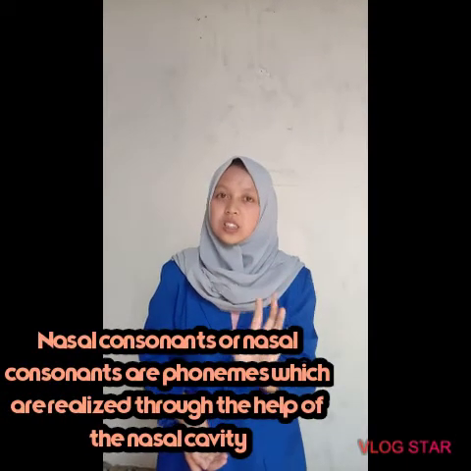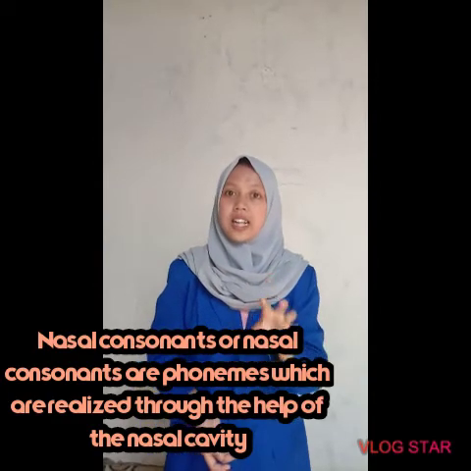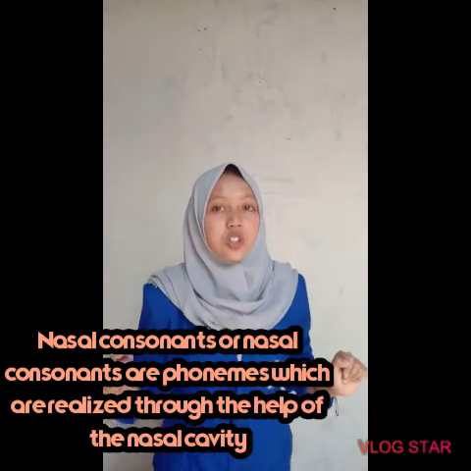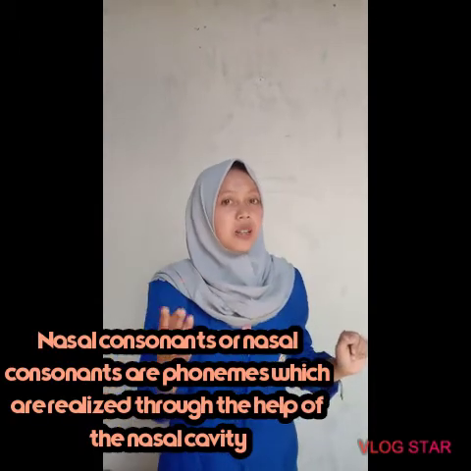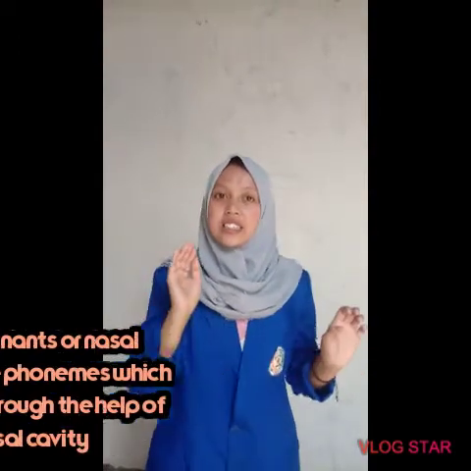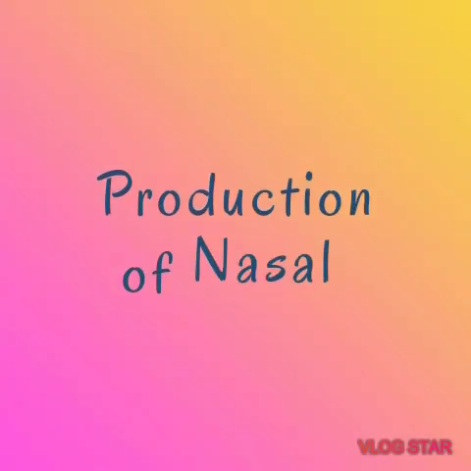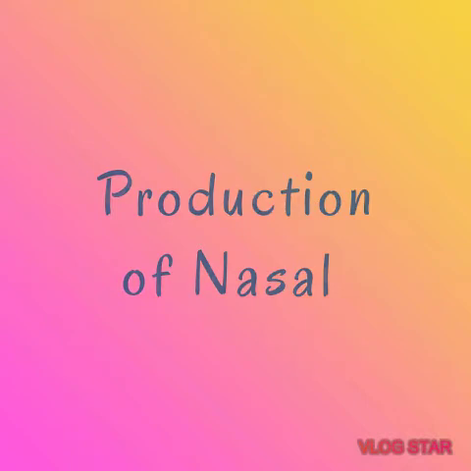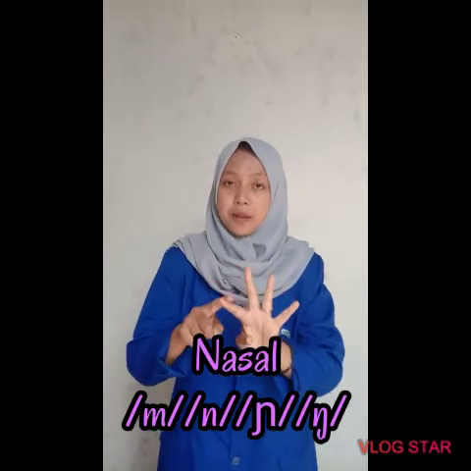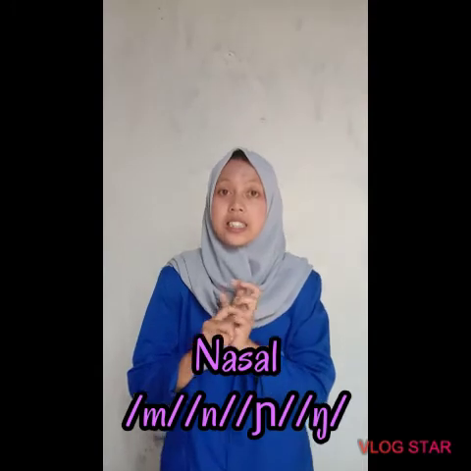And the last is the nasal. A nasal consonant is one in which the air escapes only through the nose. Nasal consonants, or nasals, are phonemes which are realized with the help of the nasal cavity. Nasals also have productions for m, n, and ng.